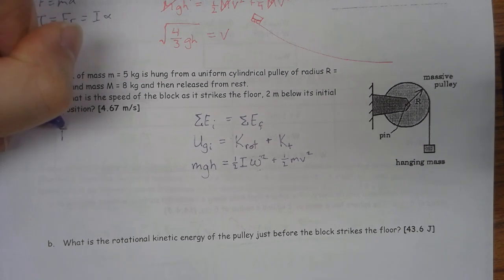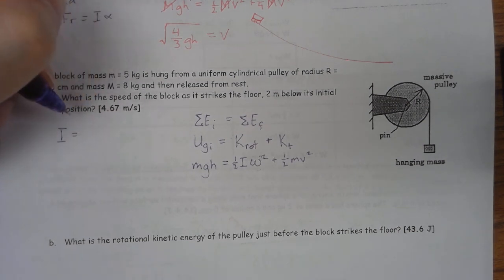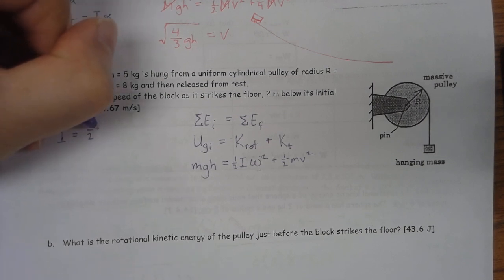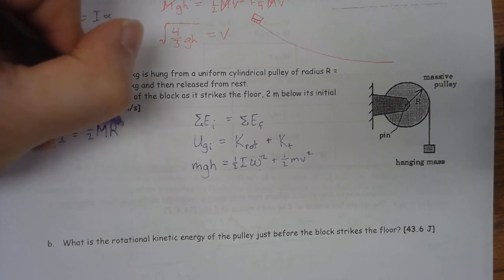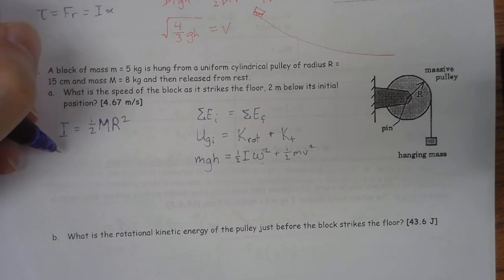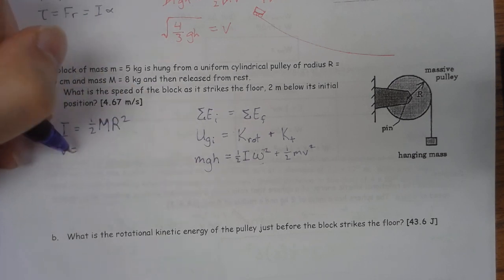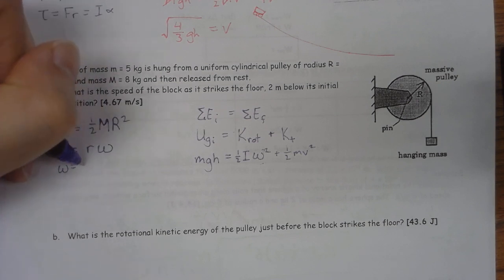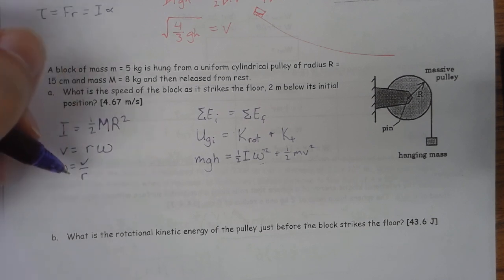We know that I equals, well, we're on a disk, right? We're on a pulley. So 1/2 M r squared. And I'm going to use capital M to distinguish it, because that's the disk. And what's the omega? If v equals r omega, what's omega? v over r.